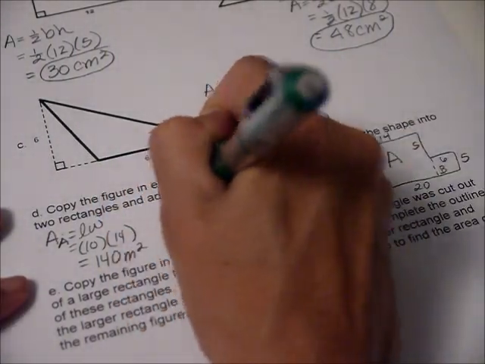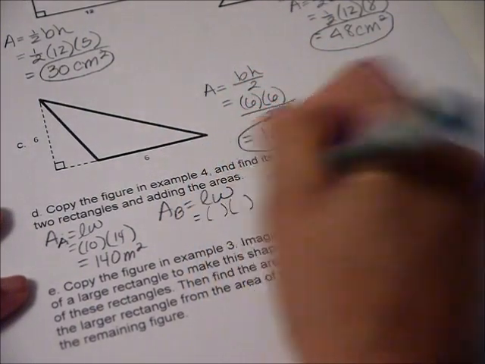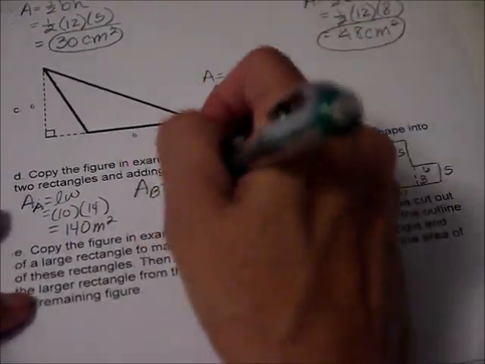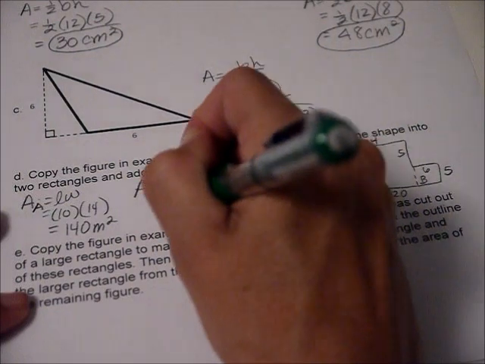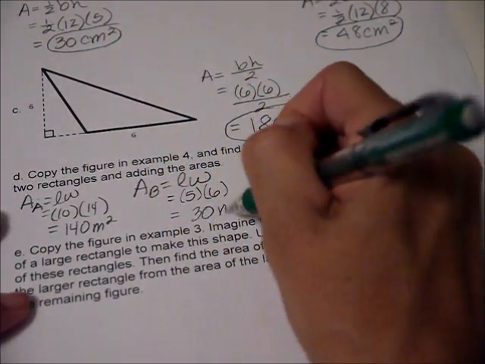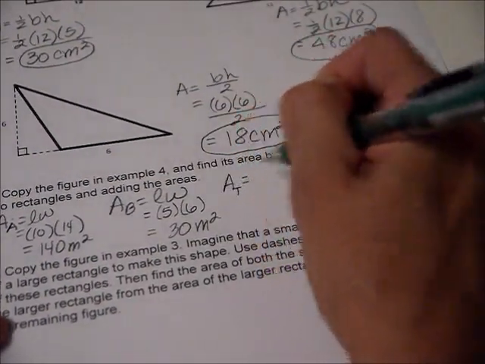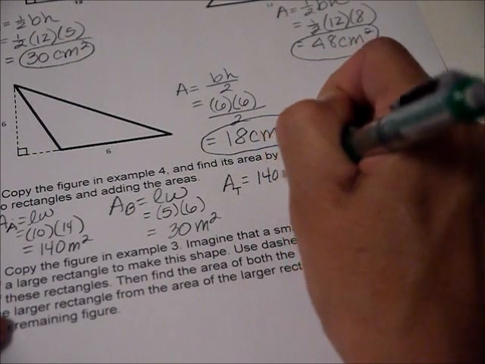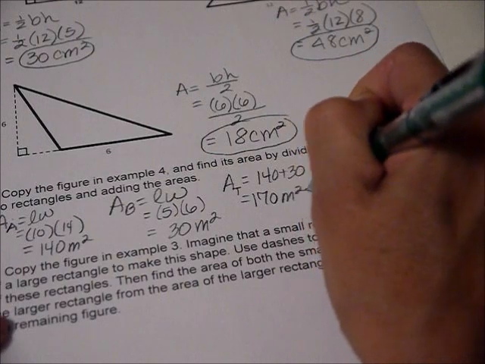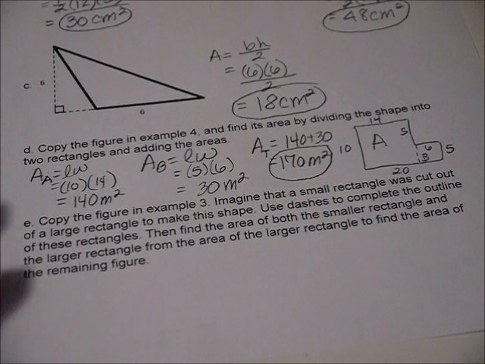And area of B is a 5 by 6. So our total area, I can even say total area equals 140 plus 30. And that should match. That is what we got on the last one, just showed another way.